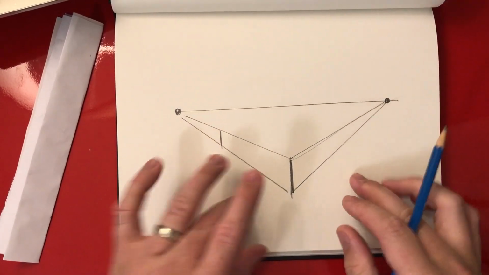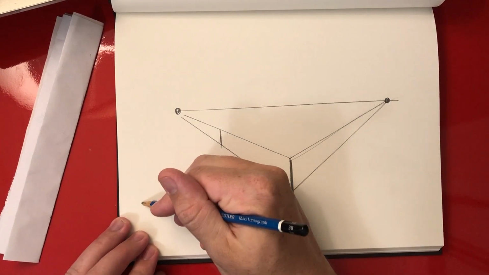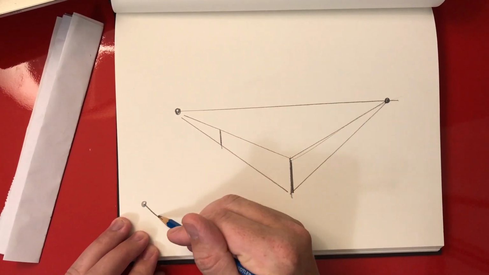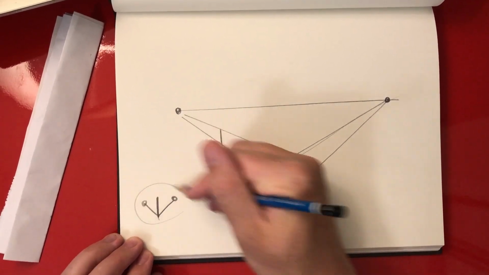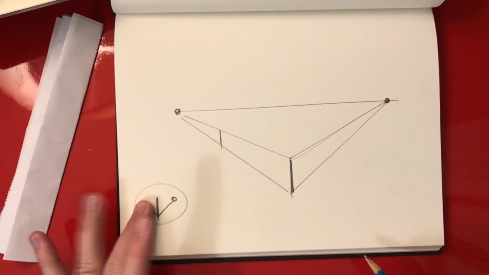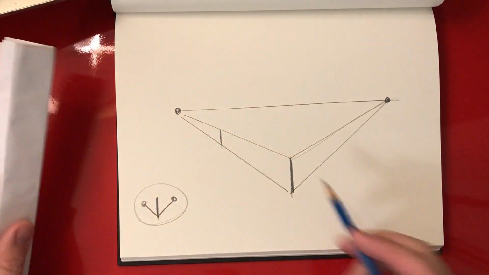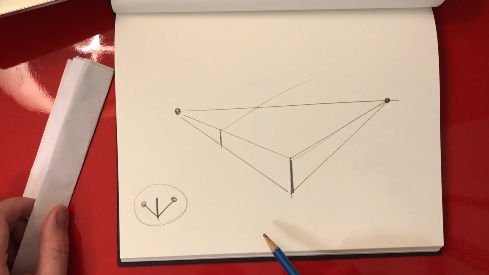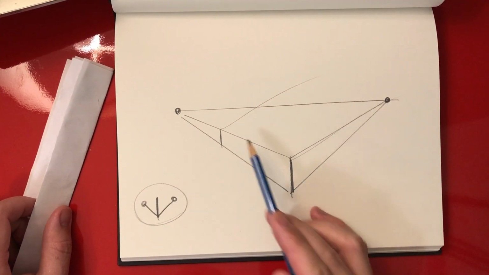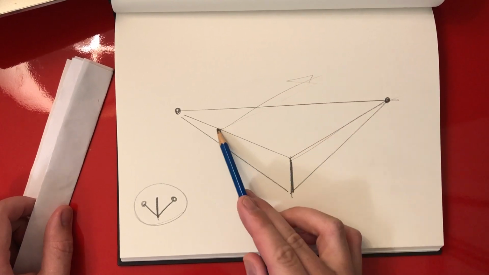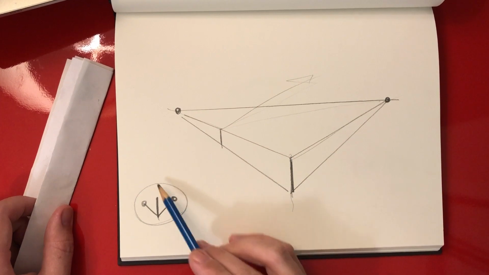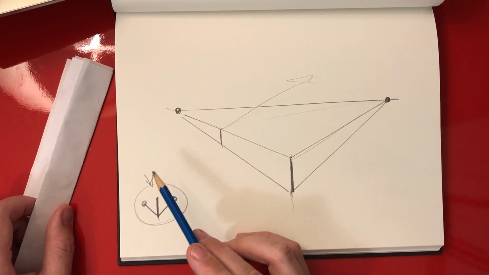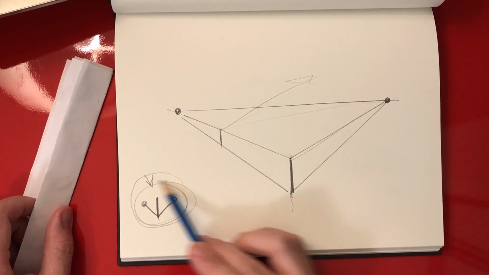And there's a trick with 2-point perspective. It can either go to this point, it can go to this point, or it can go straight up and down. Those are your only three options. Whenever you're confused, say for example, if I draw a line like that, that is wrong. I know it's wrong because where is it going? It's not going to this dot, it's not going to that dot, and it's not straight up and down. Don't overthink it. You have three choices.